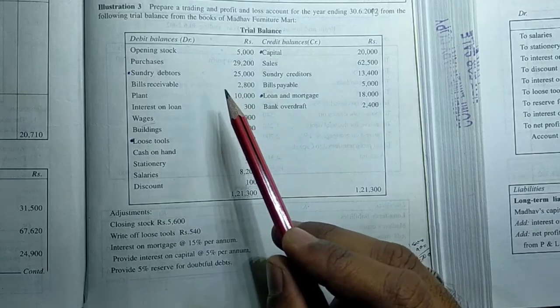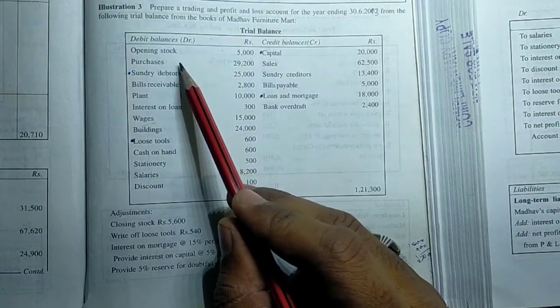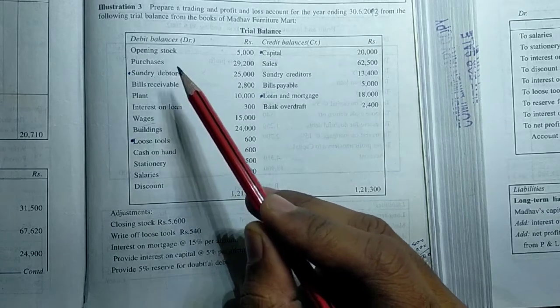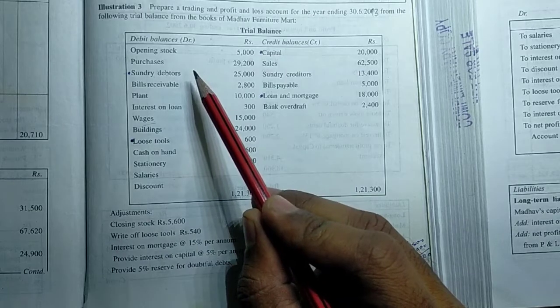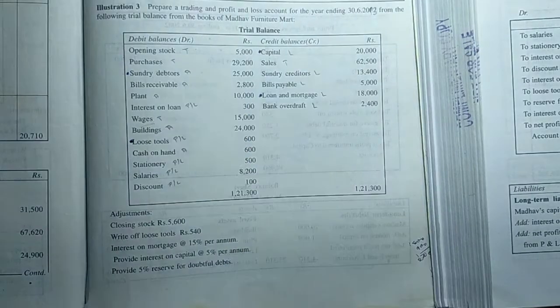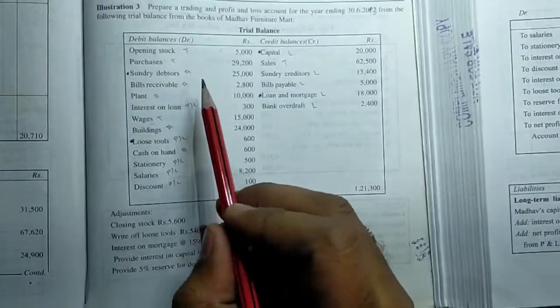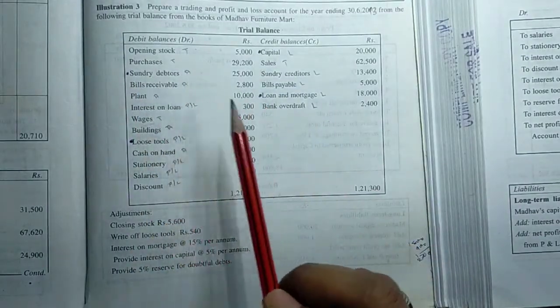We'll mention it by writing T for trading, PL for profit and loss account, and if it is an asset directly A, or if it is a liability L. Now I have written all those things. I'll explain why each is coming on which side.